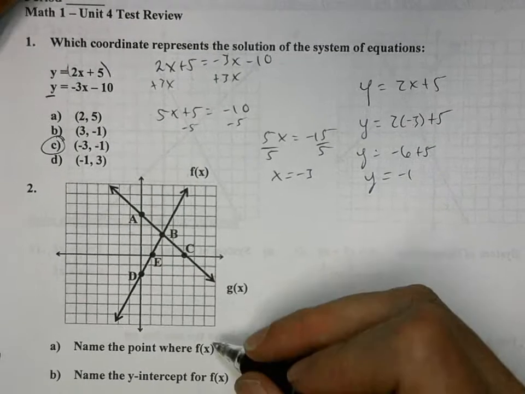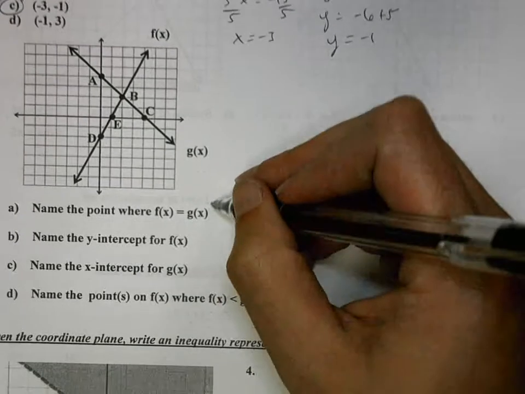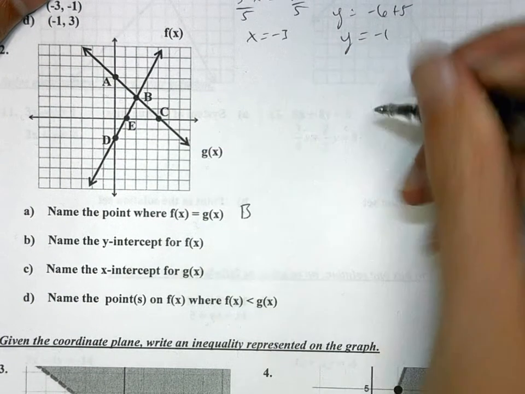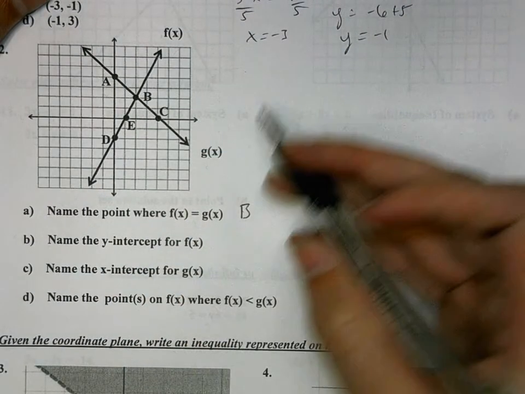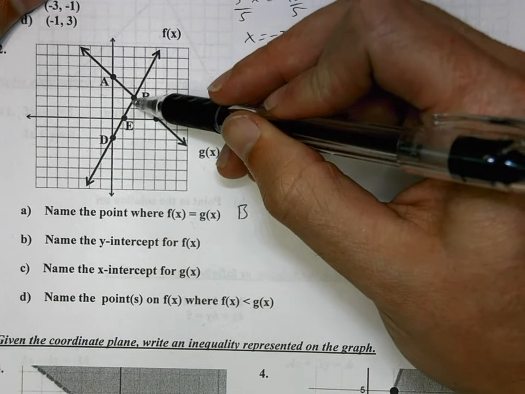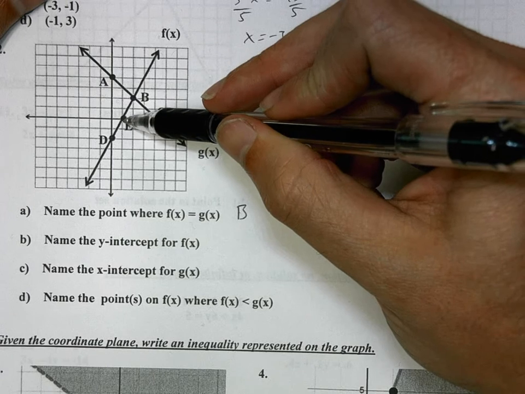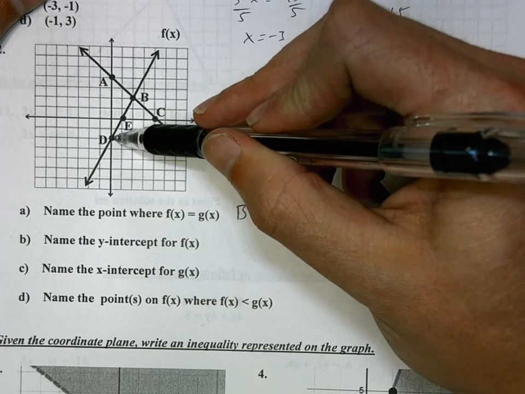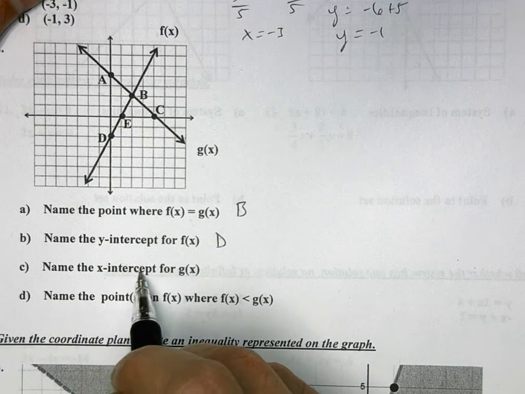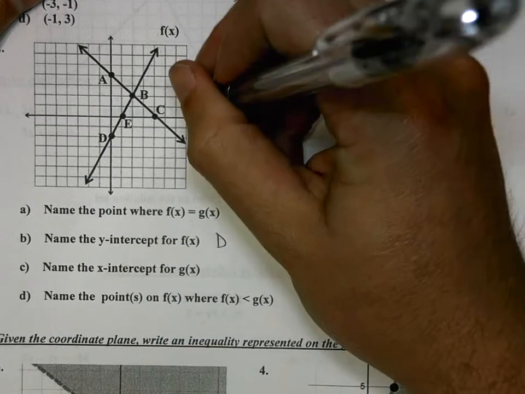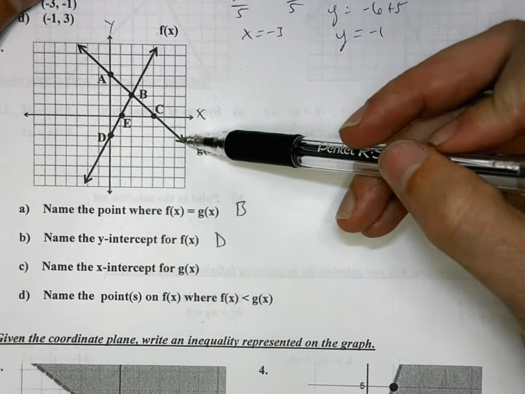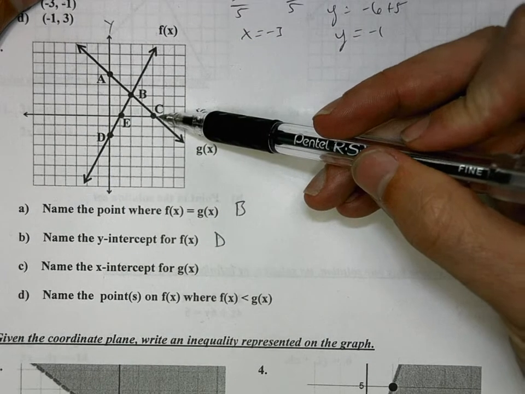For part D, where f of x equals g of x, that's where the graphs cross each other, and that would be point B. The y-intercept for f of x, so you take f of x and you follow it until you cross the y-axis. That's the x-axis. Keep going. It crosses the y-axis at point D. The x-intercept, where it crosses the x-axis. So we follow g of x until we cross the x-axis, which is right there at point C.